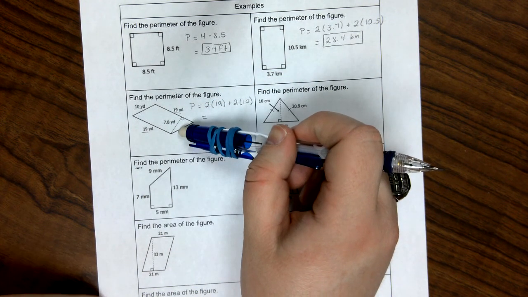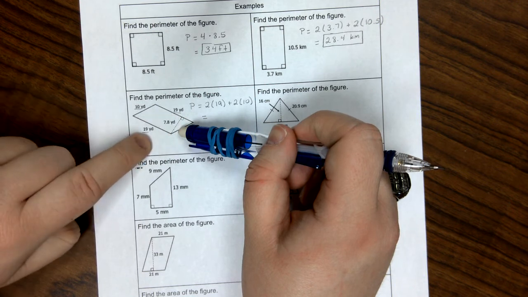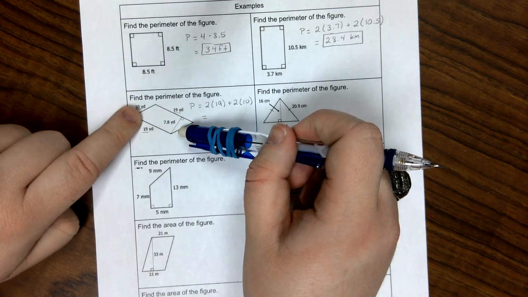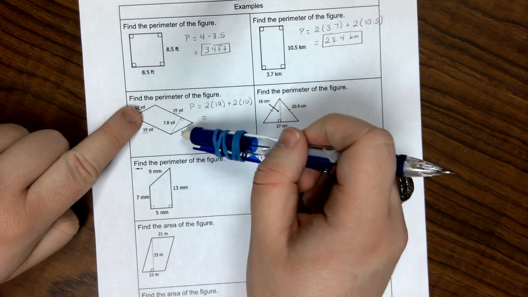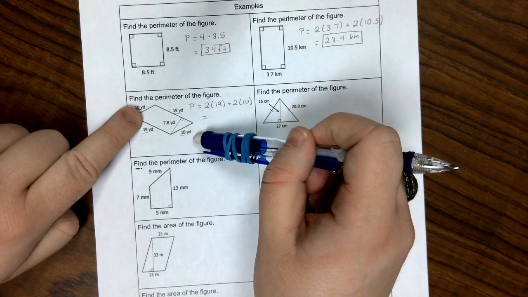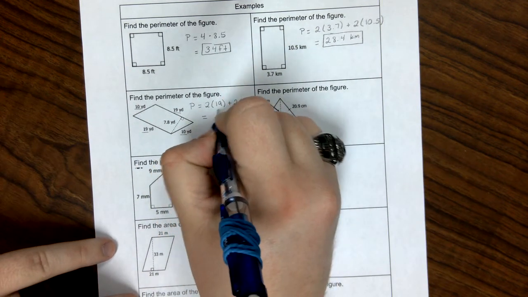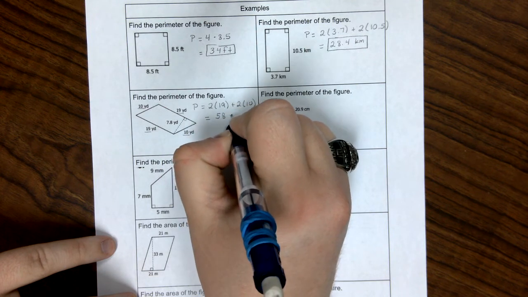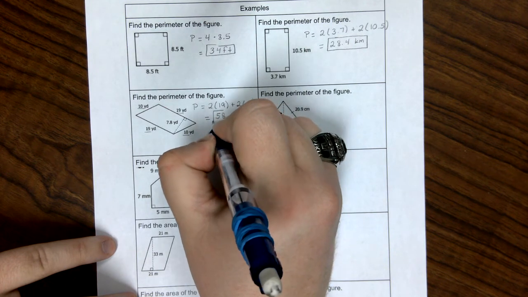They're going to have one pair of opposite sides marked and the other side just marked as whatever it is. You have to recognize that you bring this 10 over here as well. So you have 2 of them. Okay? You type all that in a calculator. 2 times 19 plus 2 times 10. That's going to be 58 yards all the way around.